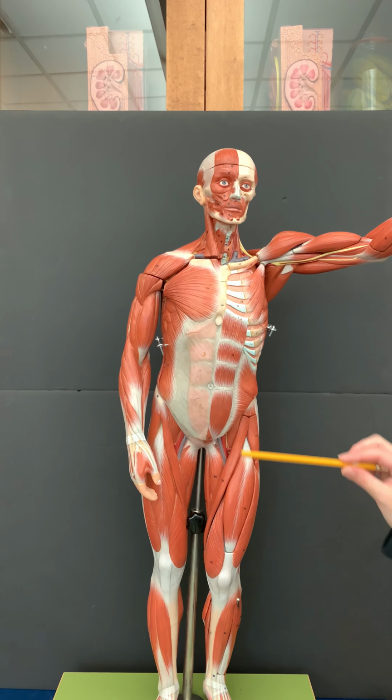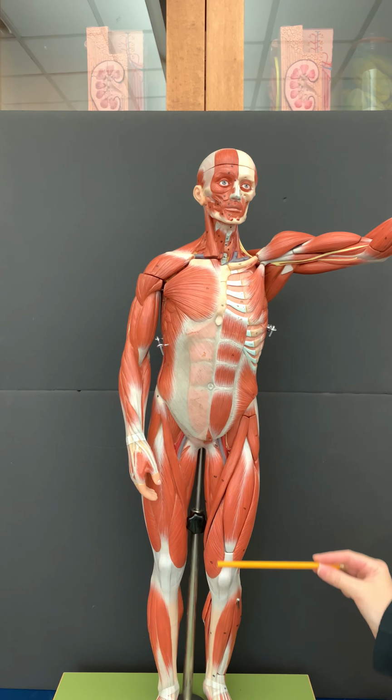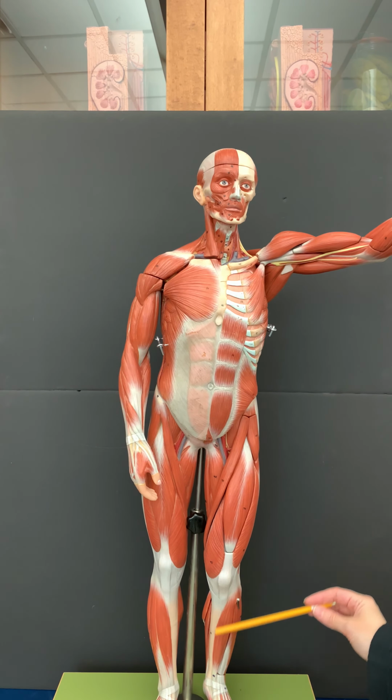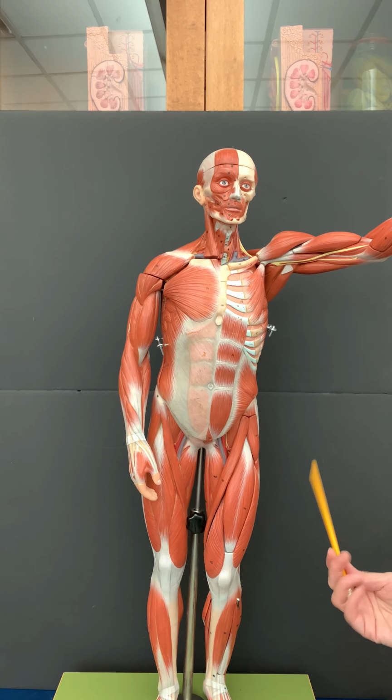Okay. Let's head on down to the thigh region. The thigh region is once again the space between the hip and the knee. If you go inferior to the knee, you are getting into the leg. Okay, so let's focus on the thigh for a bit, and let's just point out the different ones that you can see from this angle.